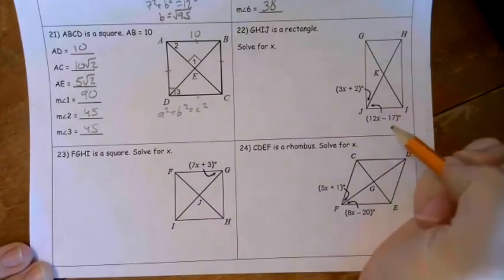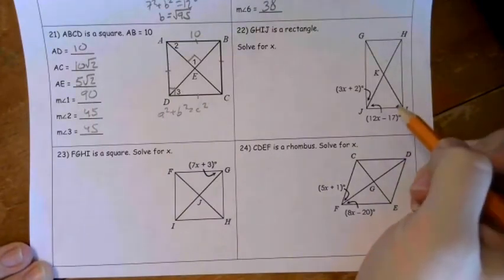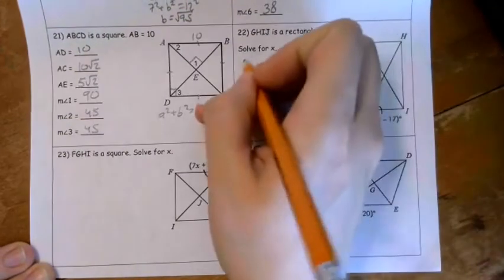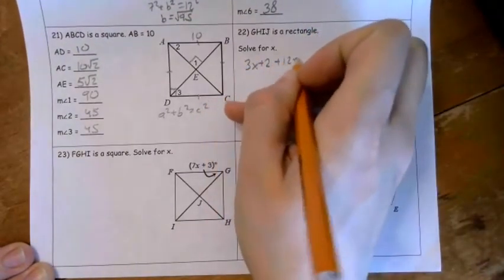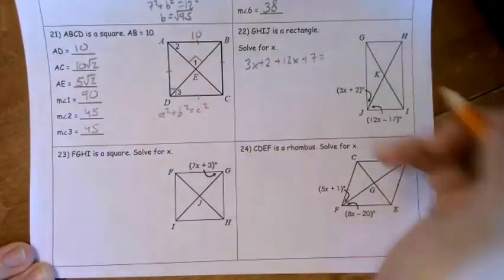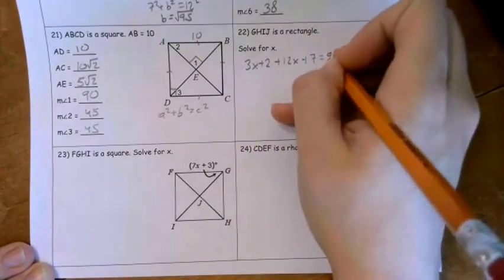GHIJ is a rectangle, we want to solve for x. So we know 3x plus 2 plus 12x minus 17 is going to equal 90.